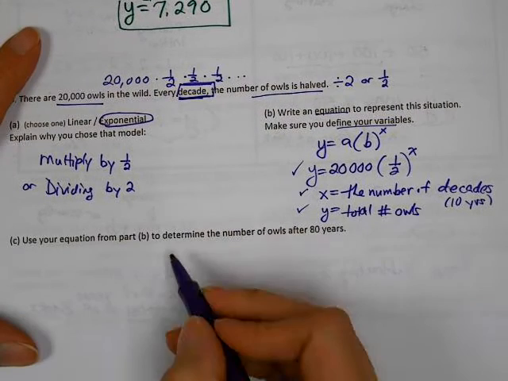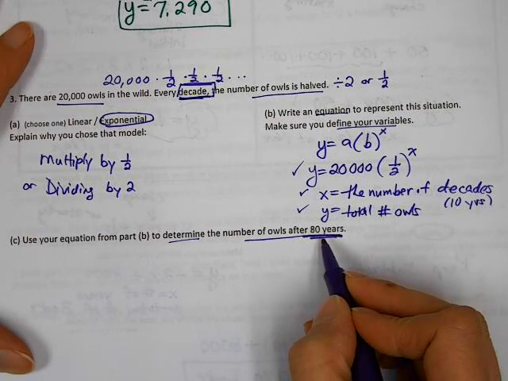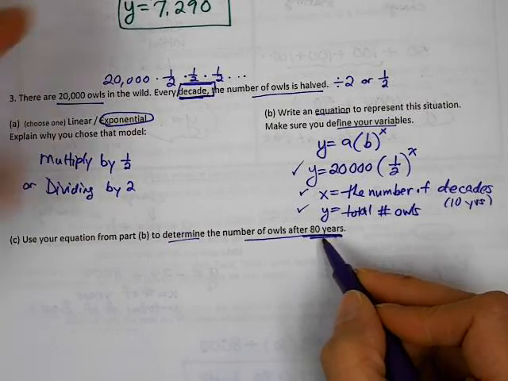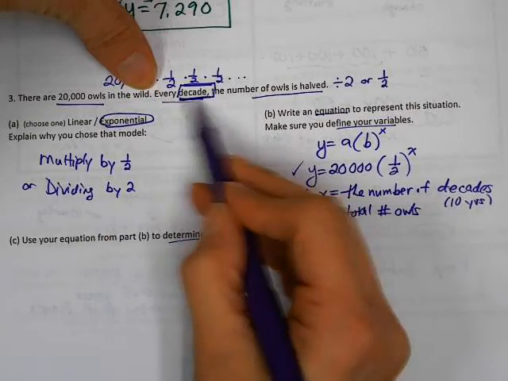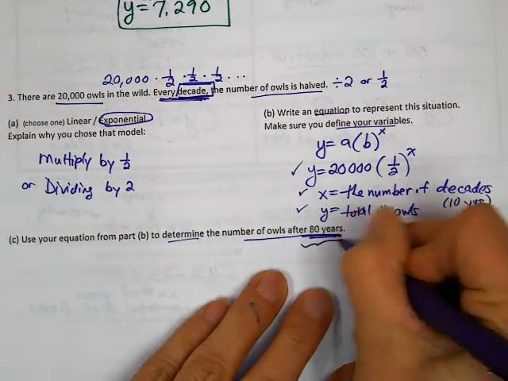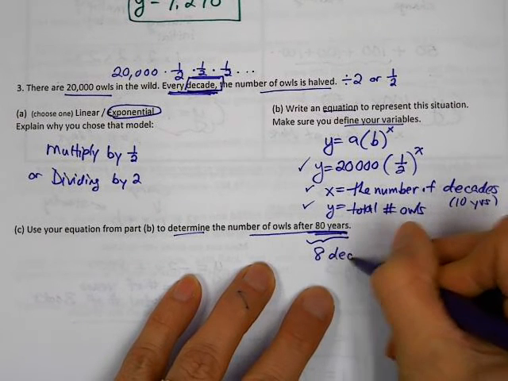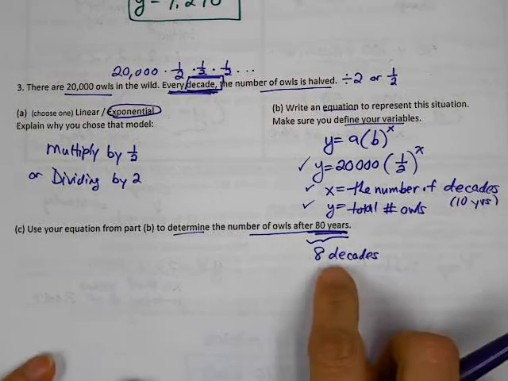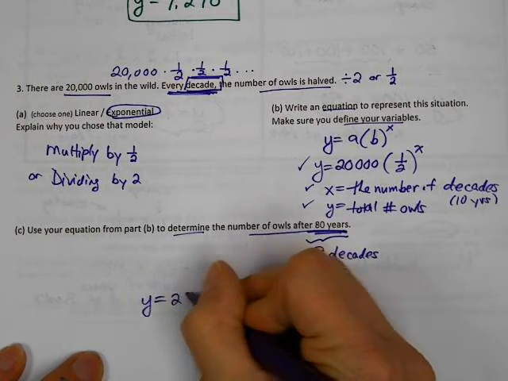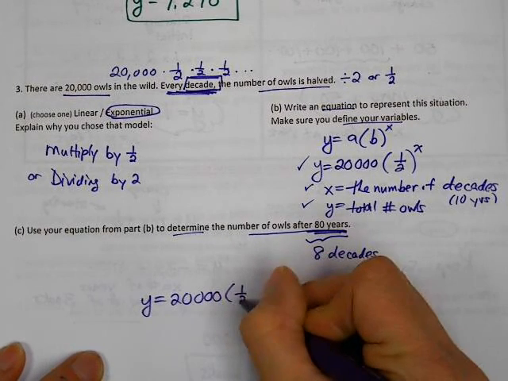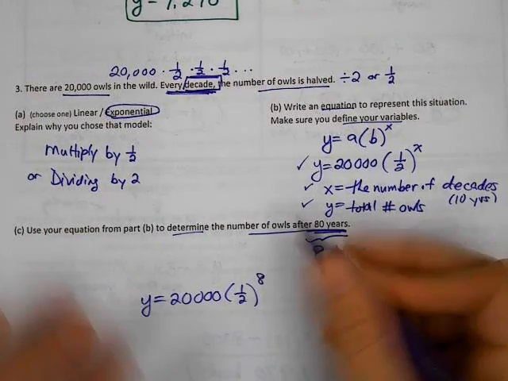Use your equation to determine the number of owls after 80 years. Okay, so we have to be careful because we're not going to multiply by a half 80 times, are we? It said it gets halved every decade. So 80 years is how many decades? That's 8 decades. So we're going to plug 8 into the equation for x. So y equals 20,000 times a half to the power of after how many decades? 8.